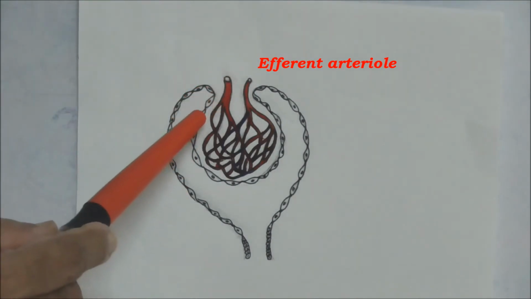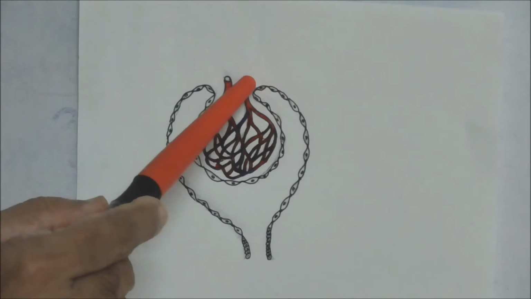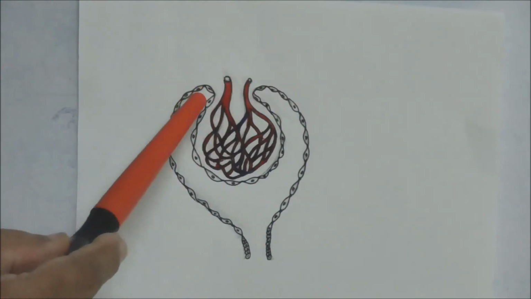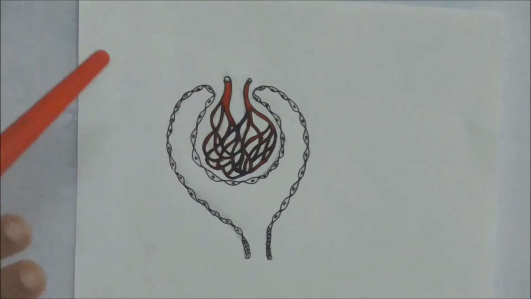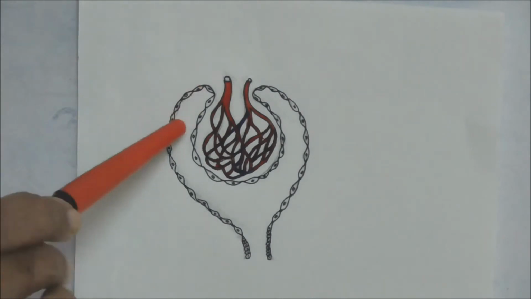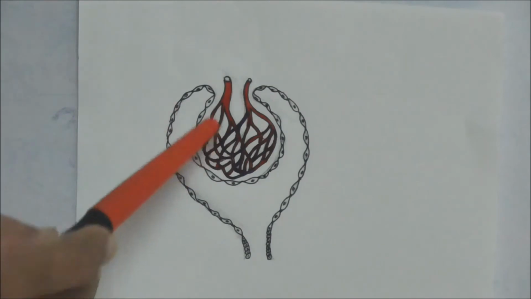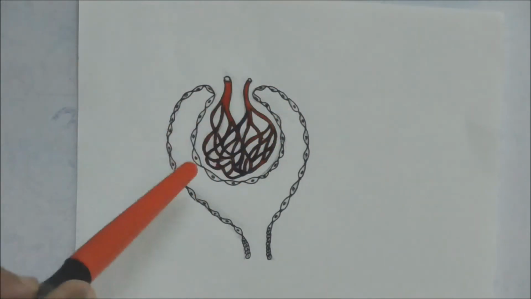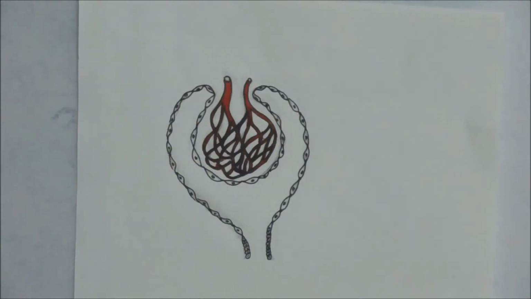Remember, the incoming vessel is an arteriole, the outgoing vessel is also an arteriole because the oxygen content of blood has not changed significantly. So, incoming blood is arterial blood, oxygenated blood, and outgoing blood is also oxygenated or arterial blood.